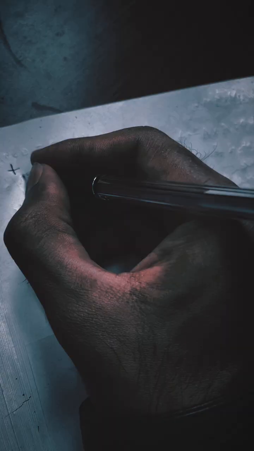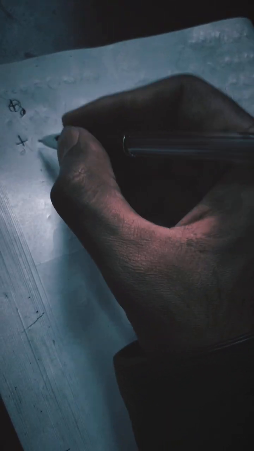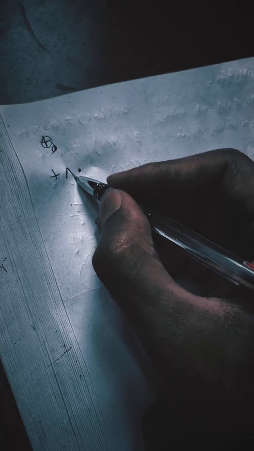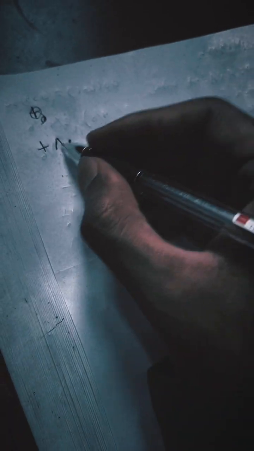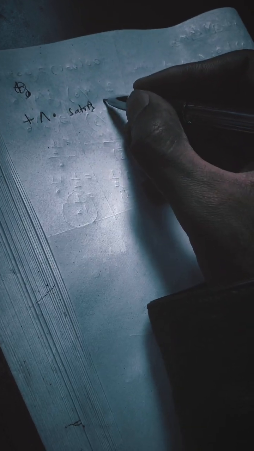So now the next is, so what we saw, plus, and multiplication, this symbol is AND. You can write AND. I am just putting it because it's easier to write. So plus and multiplication satisfy commutativity, we saw it, and associativity.